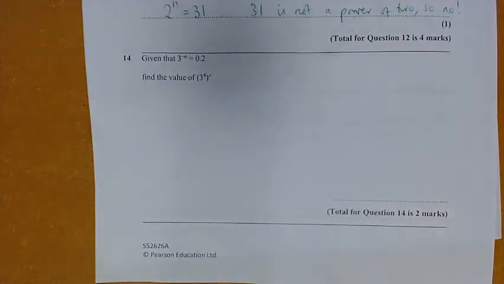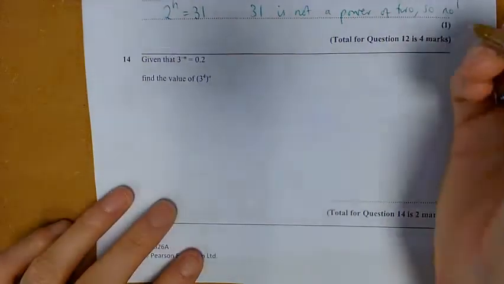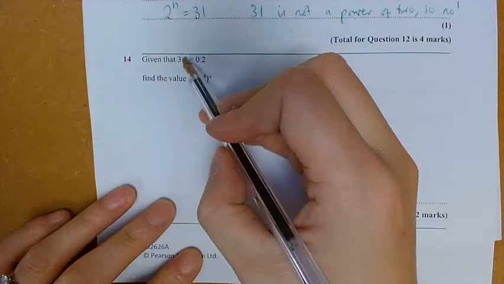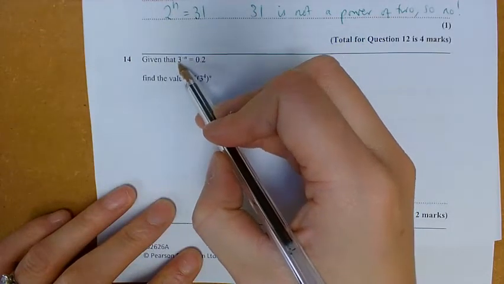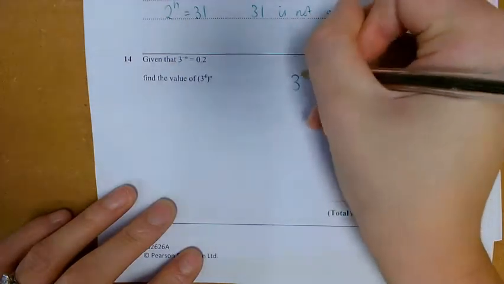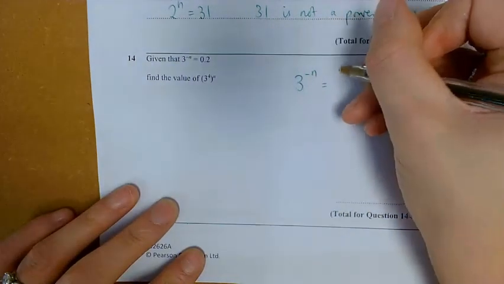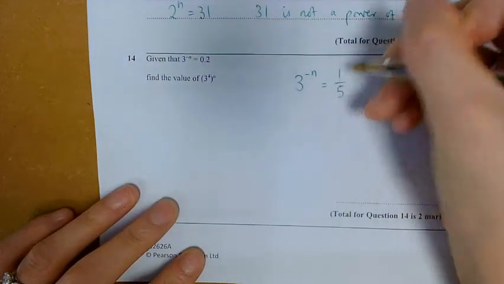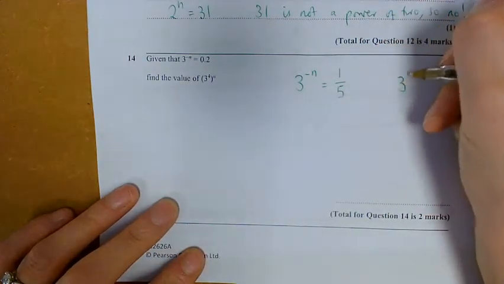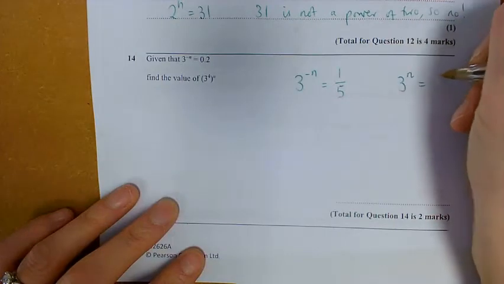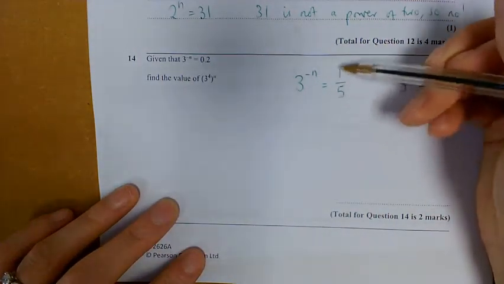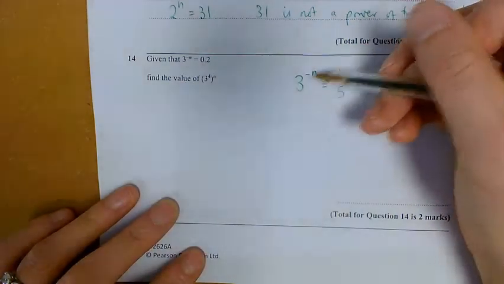Now, I personally think this was quite a challenging question. So you were told that 3 to the power of minus n is 0.2. Now, we know that a negative power makes the base number its reciprocal, but equally, we could flip the other side. So 3 to the power of minus n is 1 over 5, a fifth, because always with indices, it's easier to work in fractions. Then 3 to the power of n must be 5, okay? The minus power makes the number its reciprocal, so we end up with knowing that 3 to the power of n is 5.